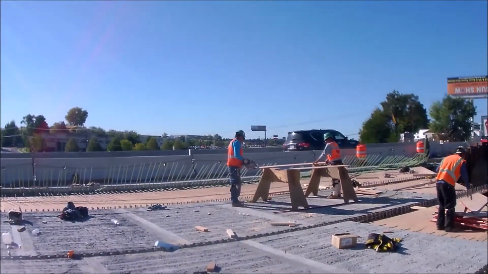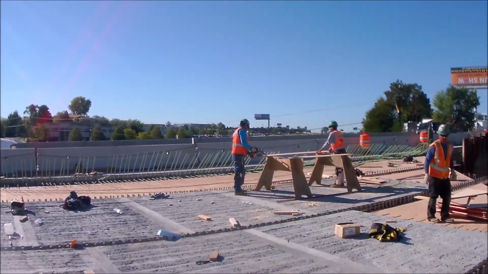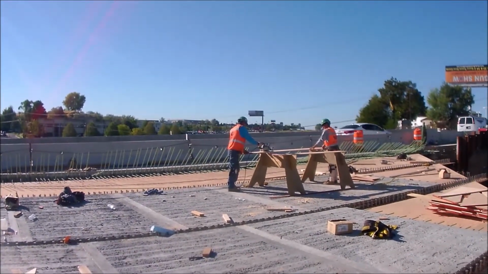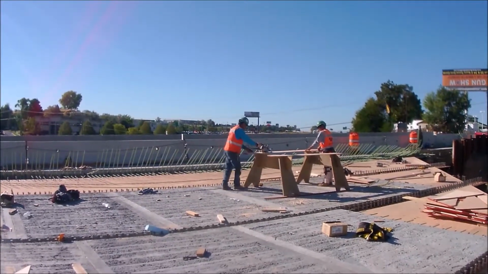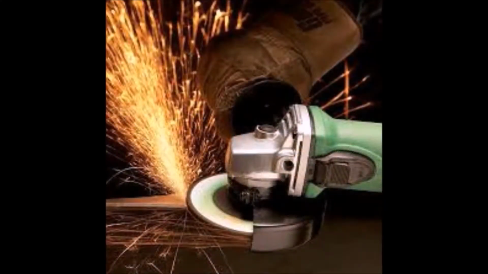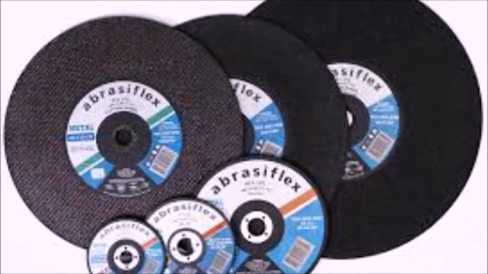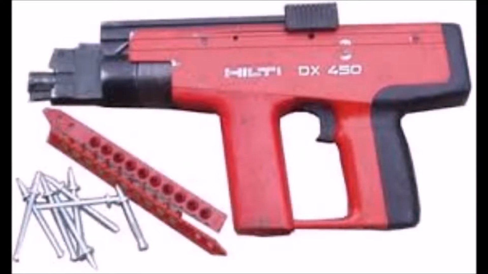Skill saws require properly gauged blades, that you do not block the guard, that you use a sawhorse or other lumber support, and never cut on your foot or holding in your hand only. Grinders and cutting wheels require the guard supplied from the manufacturer is in place, face shield and eye protection, hearing protection. Only use wheels compatible with the speed of the tool, ring the cutting disc prior to use, and discard cracked or damaged wheels. Powder actuated tools such as Hilti fasteners require operator training and certification.